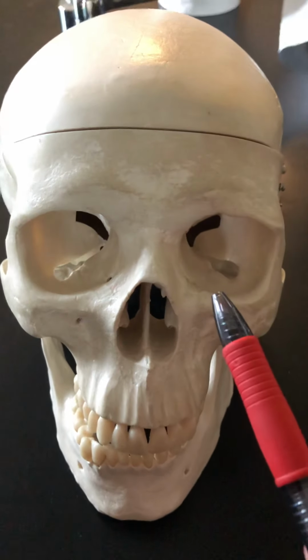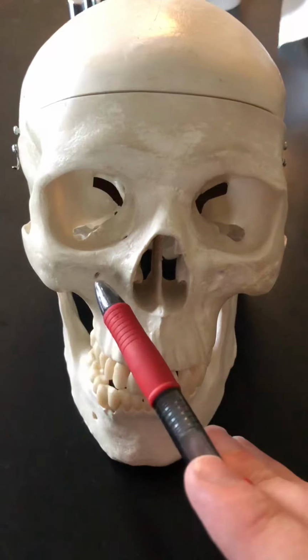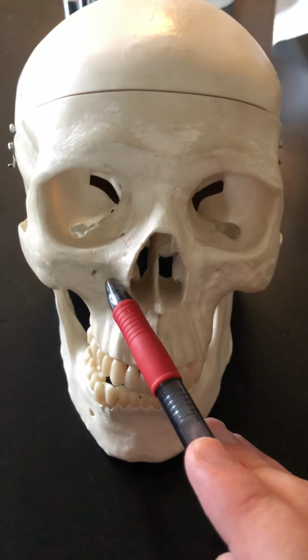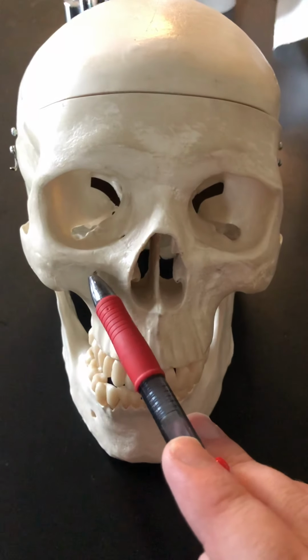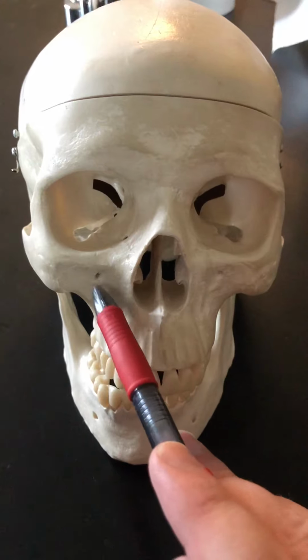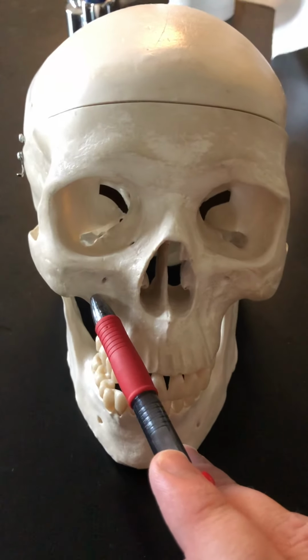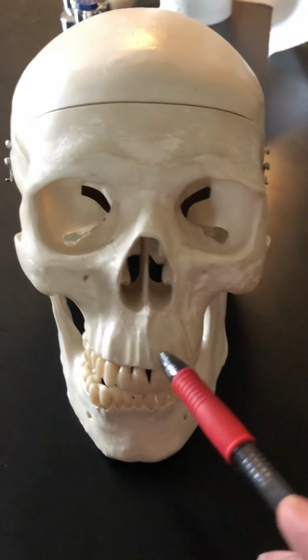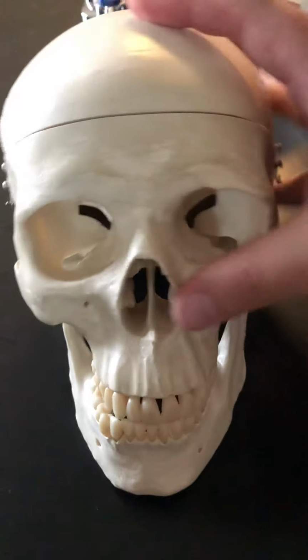All right. And then as we work our way down on the face, we see a hole on either side. So that's got to be a foramen. And in fact, it is. It's the infraorbital foramen. So infra means inferior or below. So the supraorbital notch, the infraorbital foramen. Next, we have the incisive foramen. So if you think about your incisor teeth, that's where the name comes from.